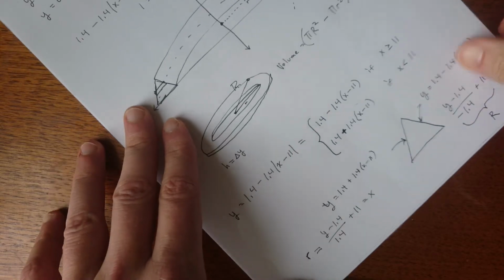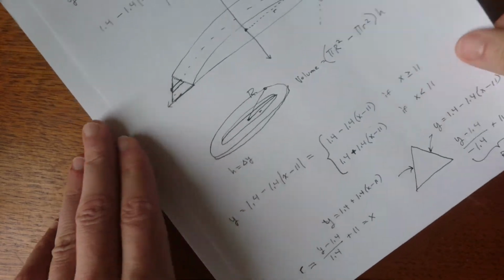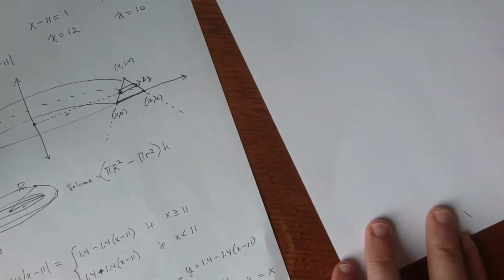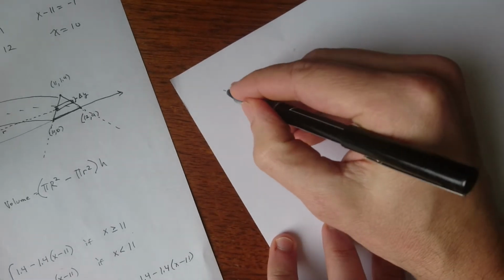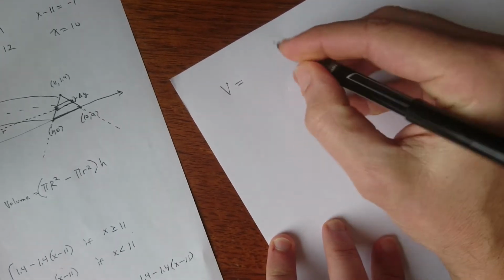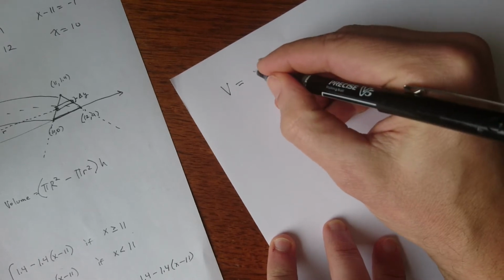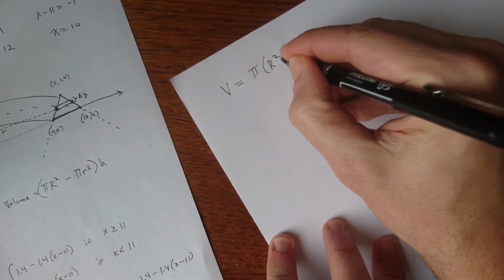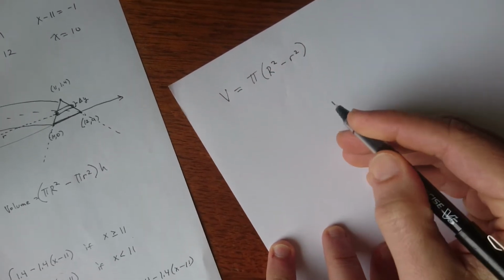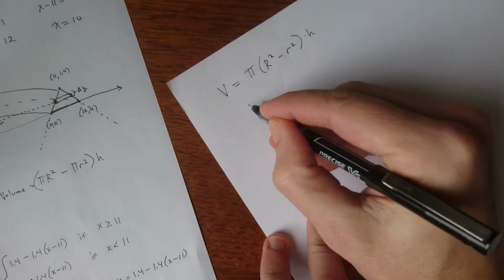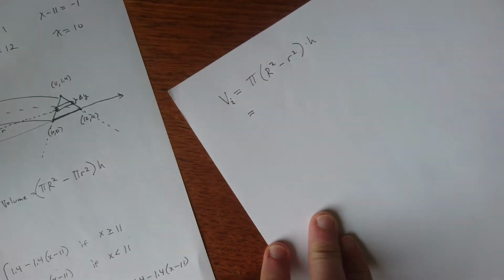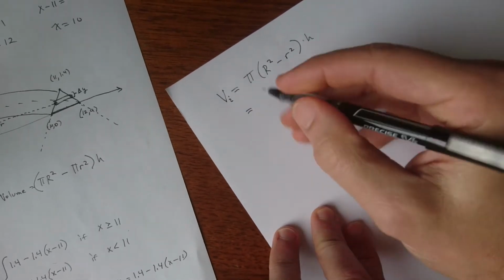Okay, so let's keep going with this. So now, what do we have? The volume of any particular disk will be pi times big R squared minus little r squared. I'm just factoring that pi out from that formula there, times the height. Let me put a little i here just to remind myself I'm just talking about a particular disk.